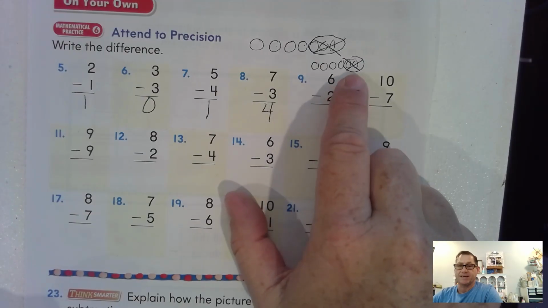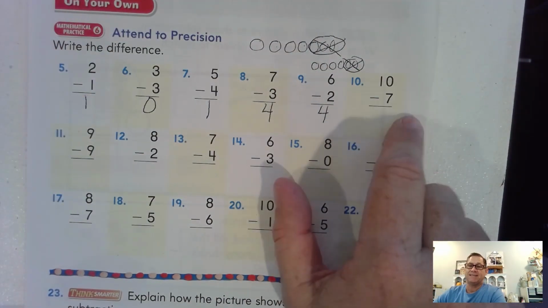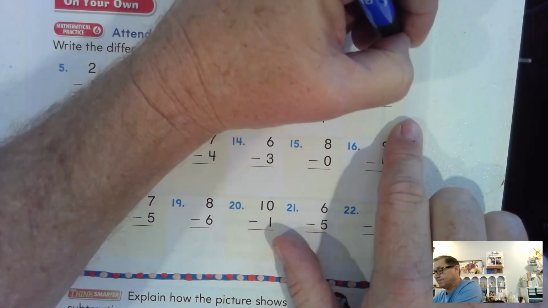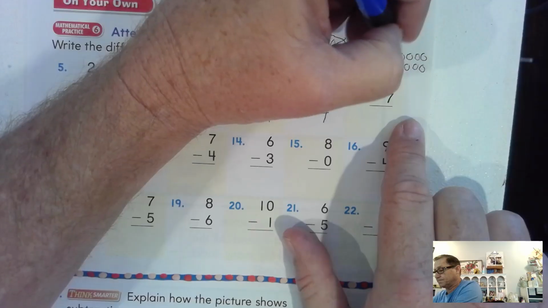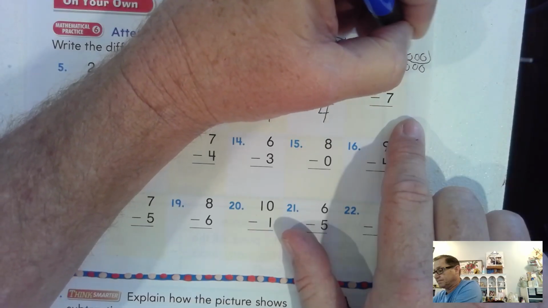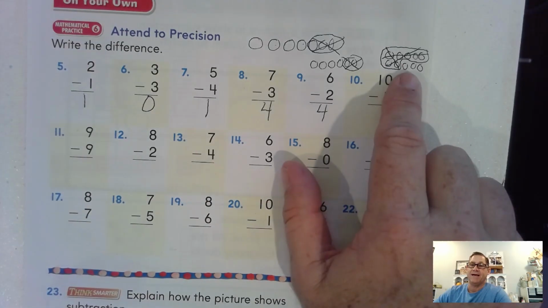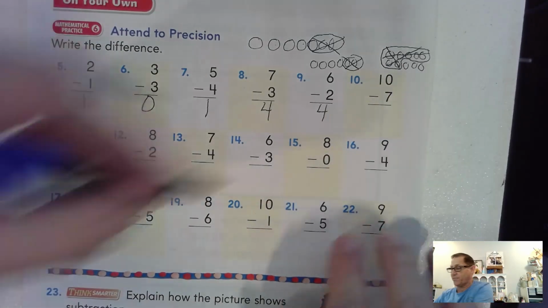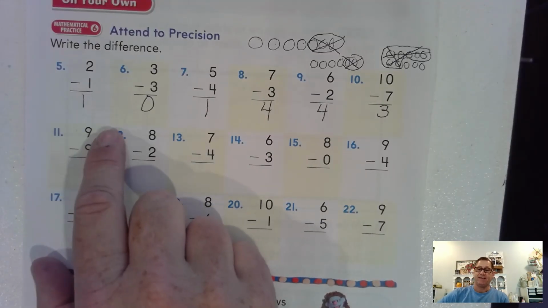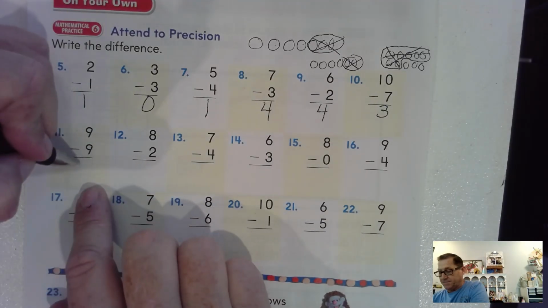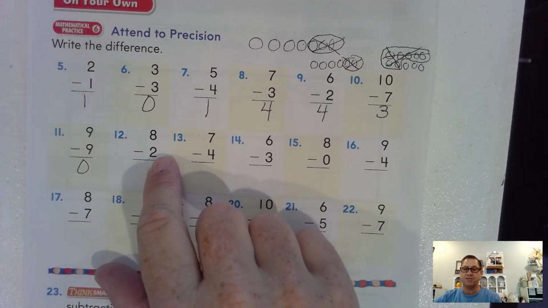Okay, 6 take away 2, we're left with 4. 10 minus 7 leaves us 3. 9 minus 9, again, a number taken from itself is 0.